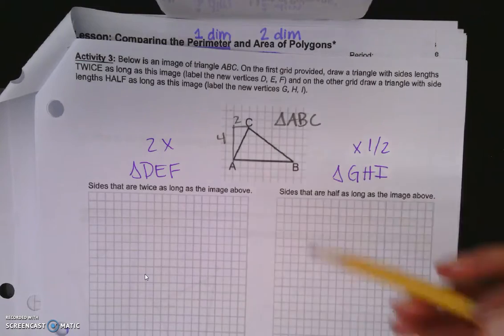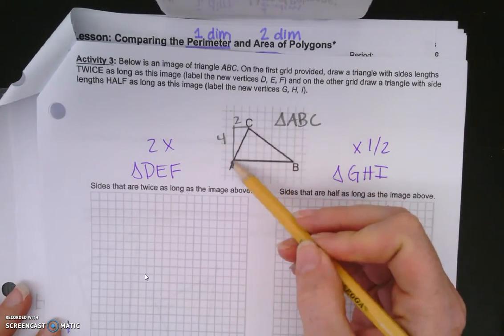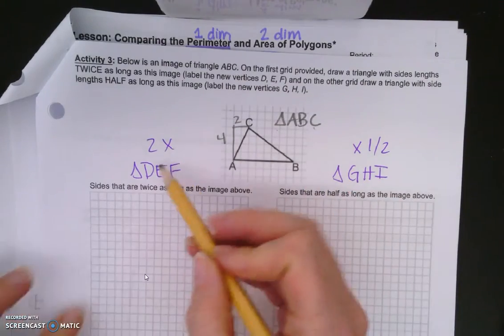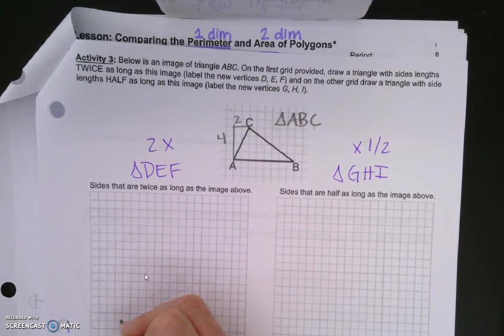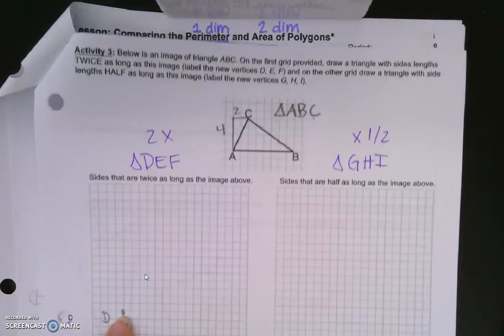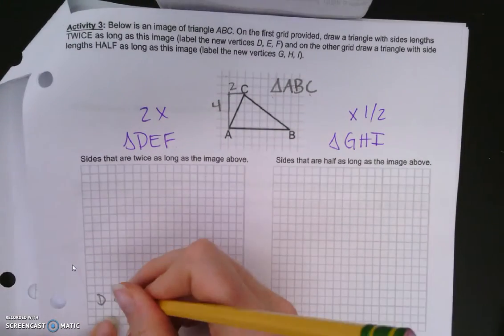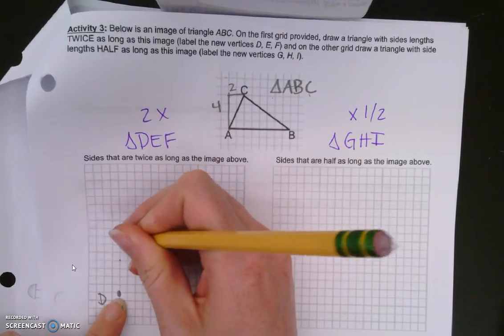Which means now, before we were going A to C, so now we're going to go D to F. To go from D to F, I need to first graph D. Instead of just going up 4, I need to go up double 4, 2 groups of 4, 8. 1, 2, 3, 4. 1, 2, 3, 4.